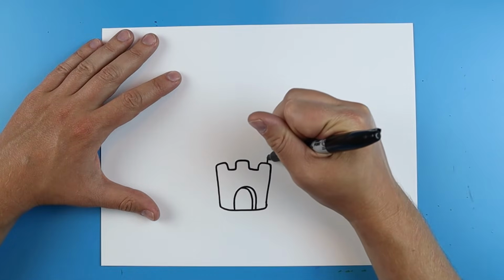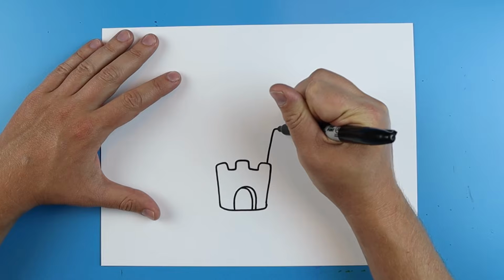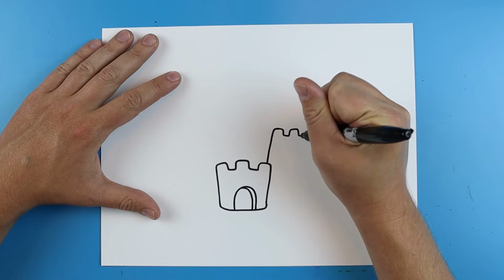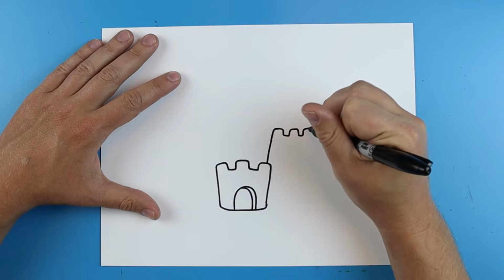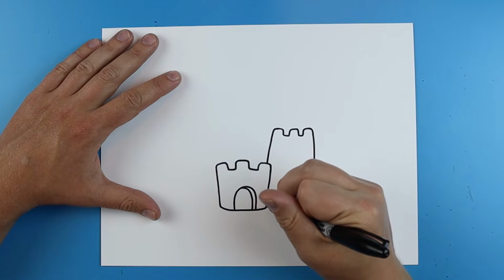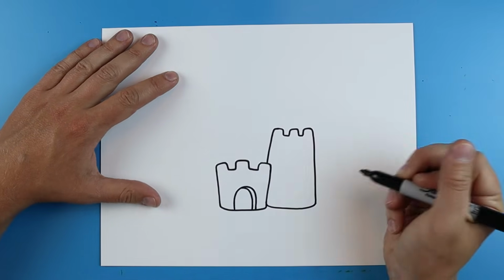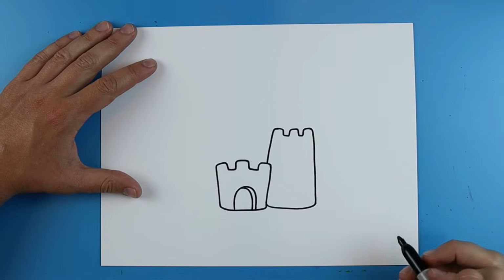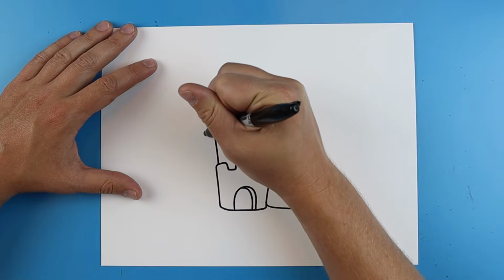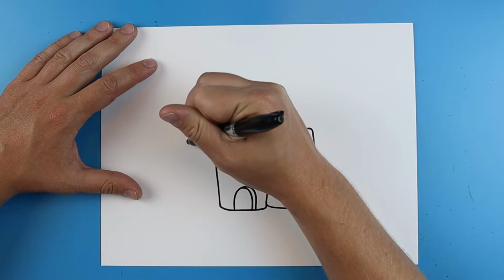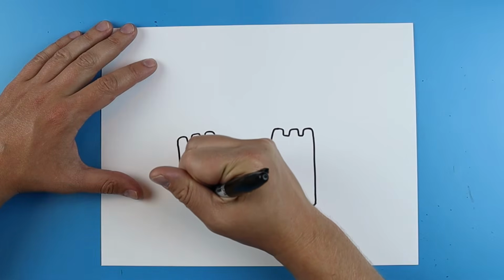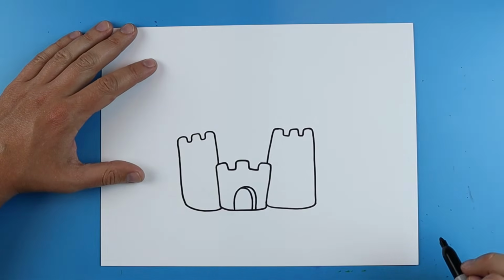Now, starting at the top here, I'm going to draw a line that goes up, and I'm going to do that same thing that I did over here. So I'm just going to add that same little pattern, just like a bunch of little squares. And then I'm going to draw a line that goes down, and then I'm just going to connect it. Then I want to do that same thing over here. I'm going to try to make it the same height, and just add those little square patterns to make it look like a castle. I'm going to go down and then just connect it.